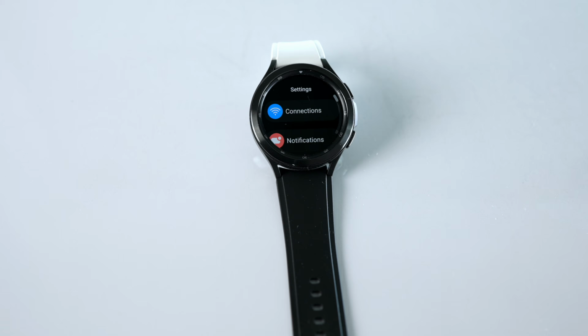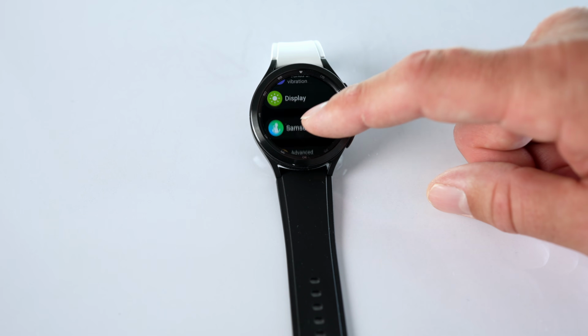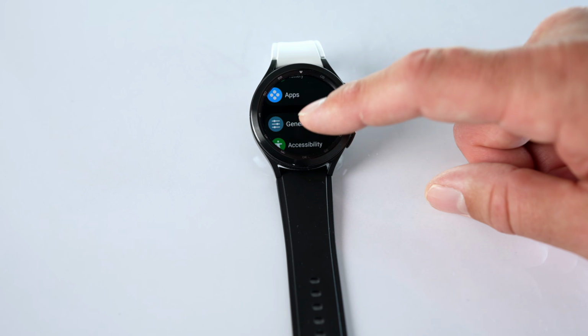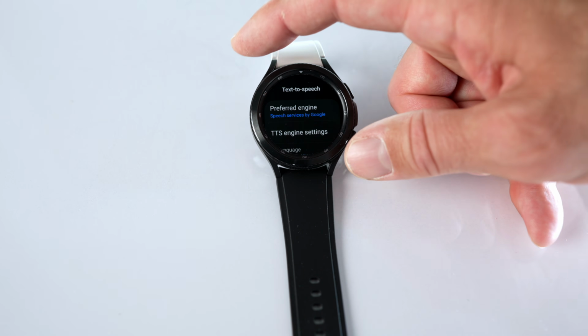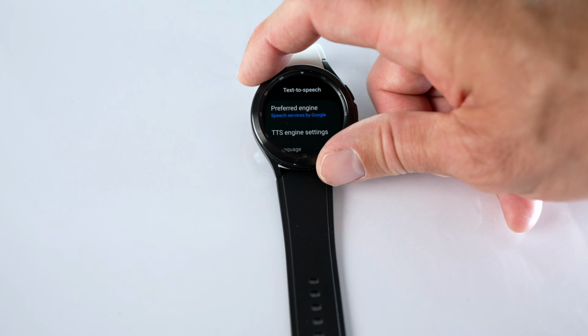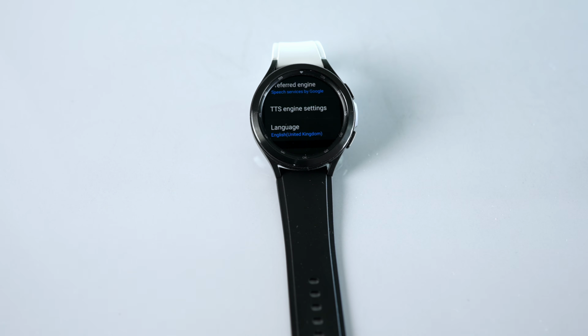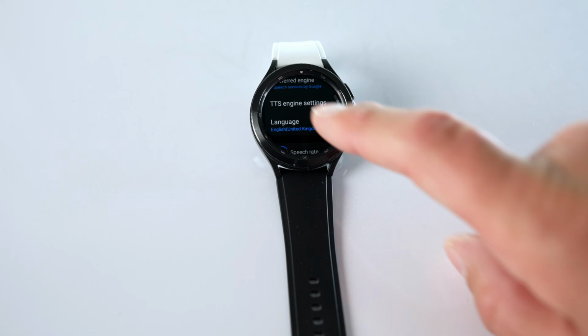But there is another way of doing this. But before we go there, there is something else I want to show you in order for you to amplify your experience with the Google Assistant and the voice control. Go back to settings, go to general, go to text to speech, and then you see an option that is called TTS engine settings. Go in there. Scroll down to amplify speech volume and enable this option.